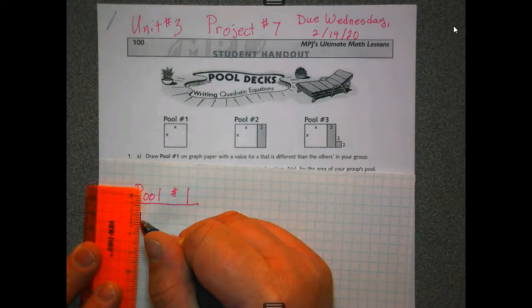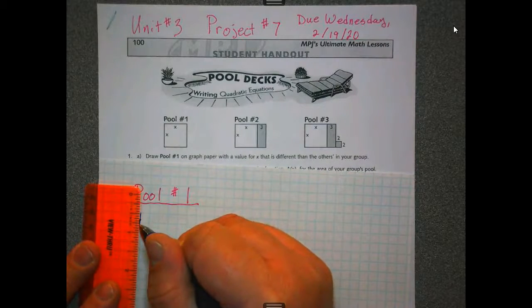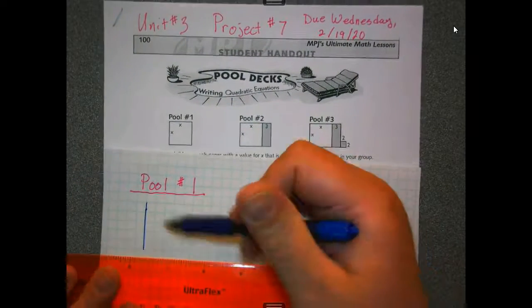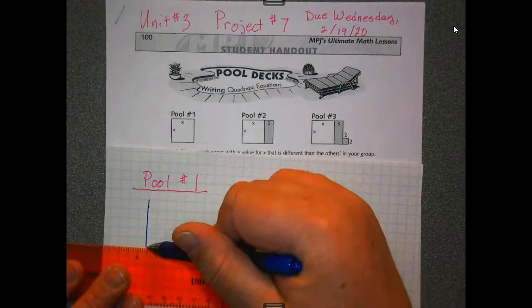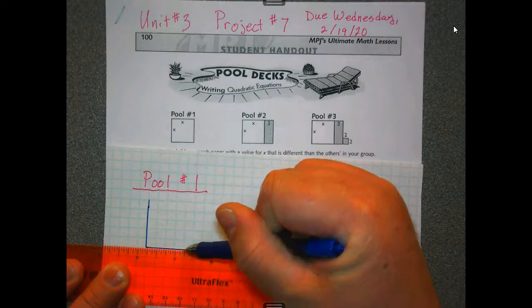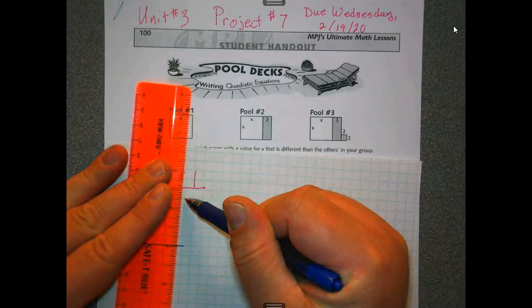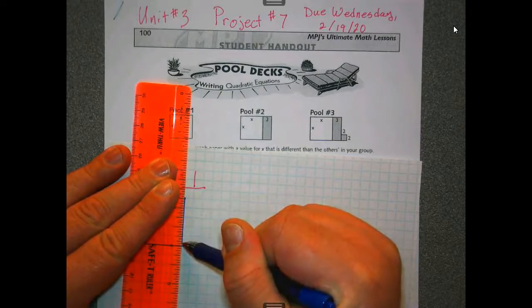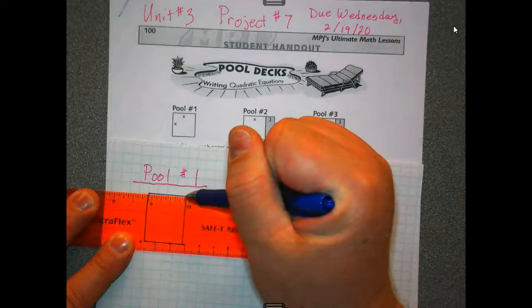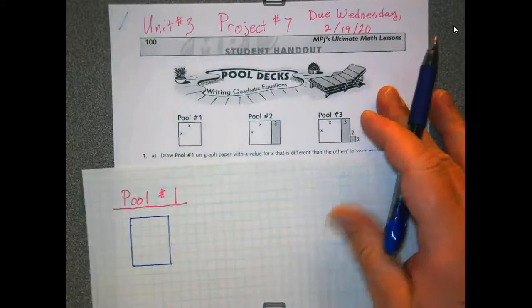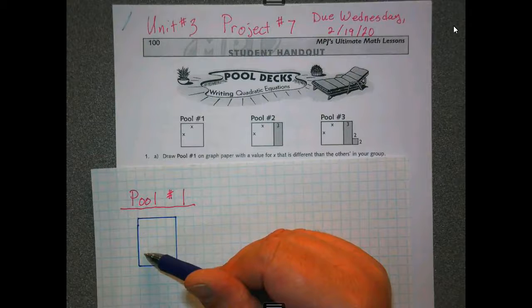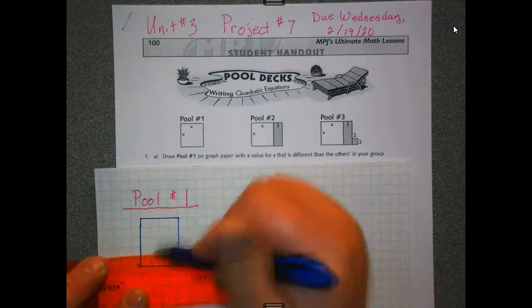So 1, 2, 3, 4. I'm gonna make a 4x4 pool. It is a 1, 2, 3, 4 by 4.